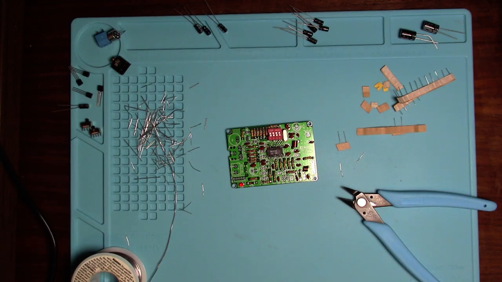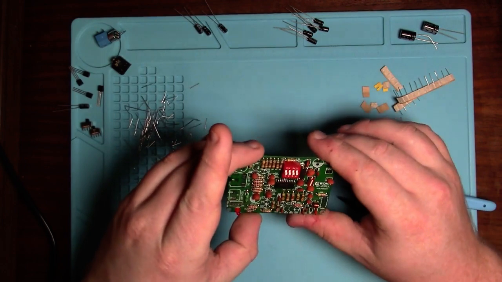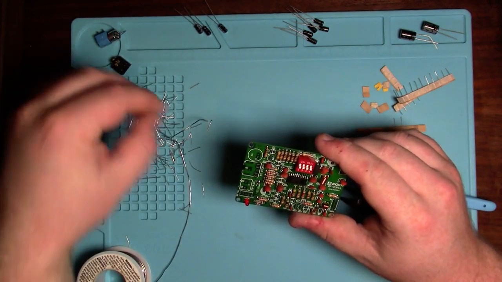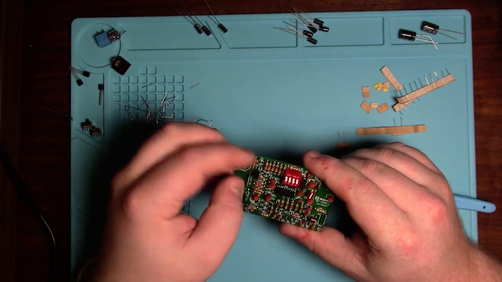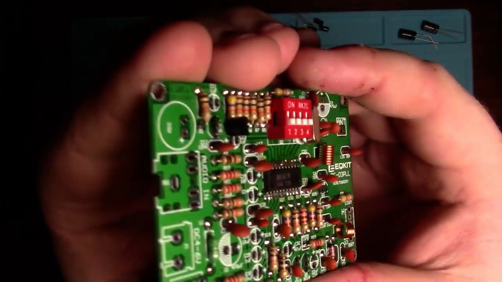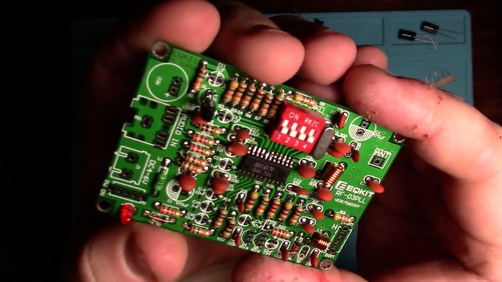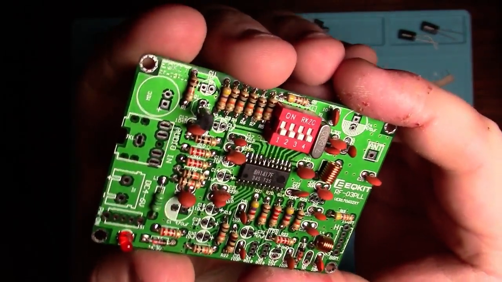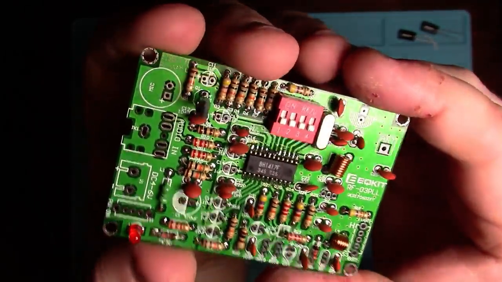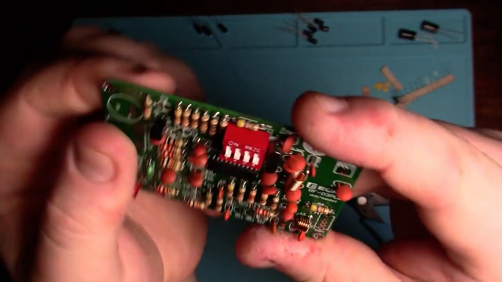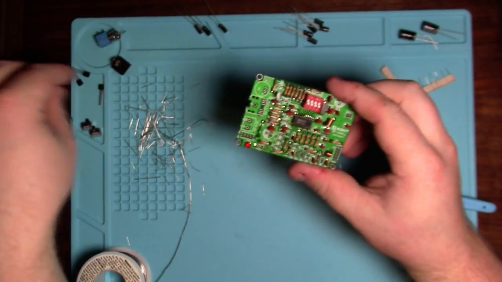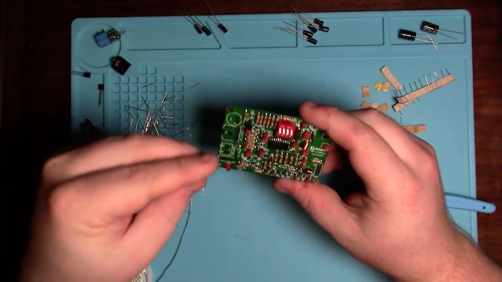And we can do our transistors. You can see how the markings on the circuit board here kind of outline the actual physical shape of the transistor. Tells you how to put it in there. That's good.